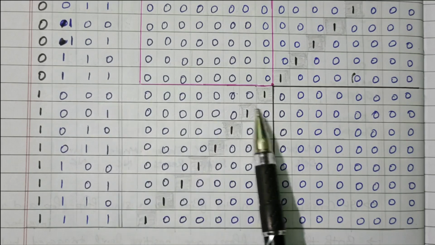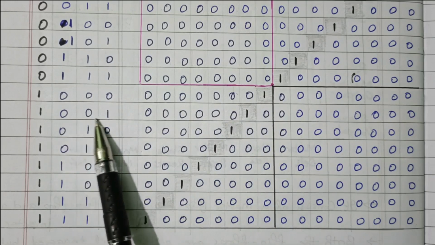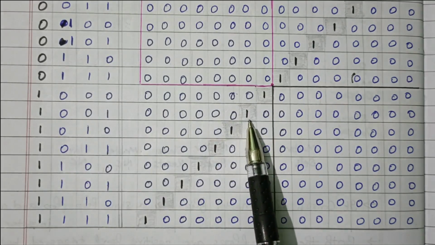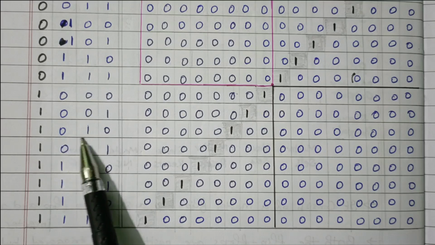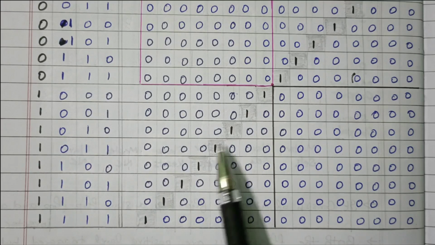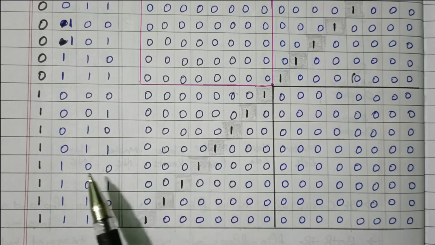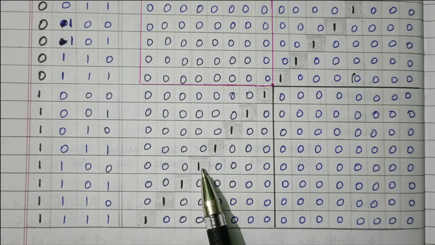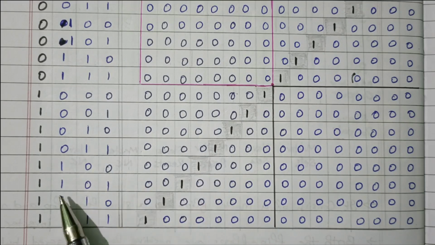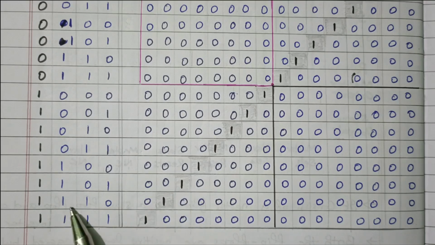0, 0, 0 means we will get D8 output as 1. Other digits are 0. 0, 0, 1 means D9 output is 1. Other digits are 0. 0, 1, 0 means D10 output is 1. Other digits are 0. 0, 1, 1 means D11 output is 1. Other digits are 0. 1, 0, 0 means D12 output is 1. Other digits are 0. 1, 0, 1 means D13 output will be 1. 1, 1, 0 means D14 output will be 1. 1, 1, 1 means D15 output will be 1.